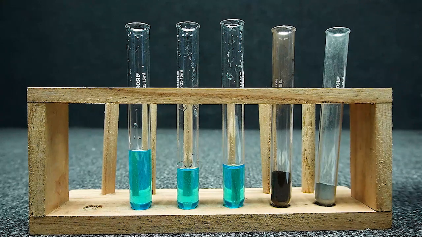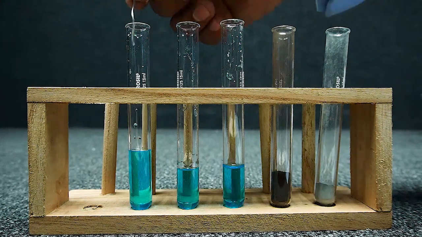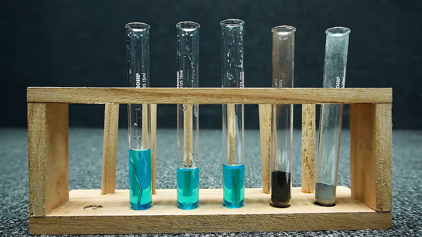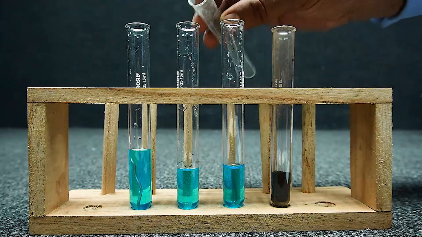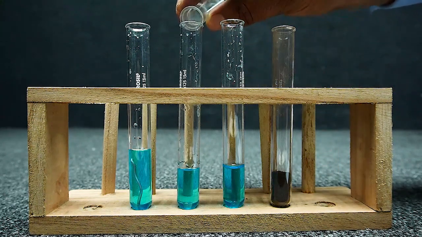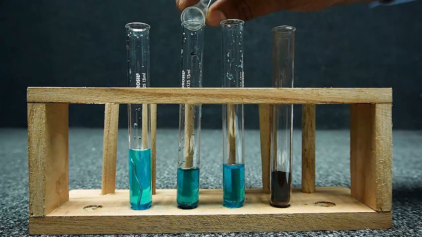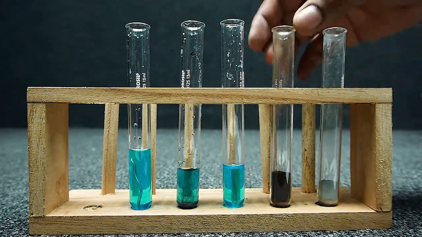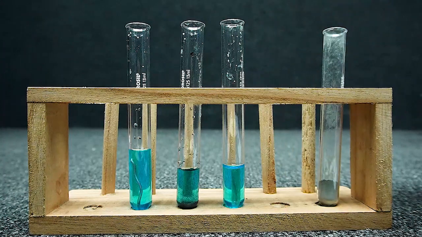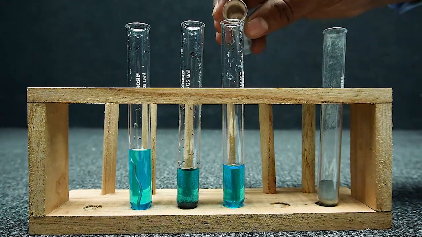Reaction of copper sulfate with aluminium. Reaction of copper sulfate with zinc. Reaction of copper sulfate with iron.